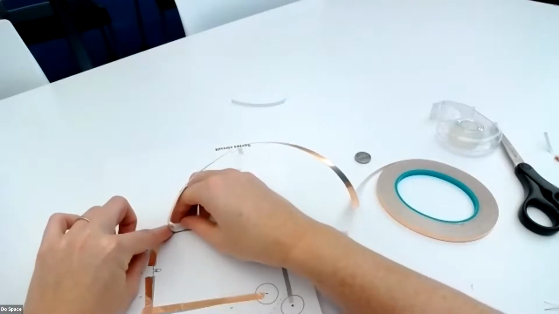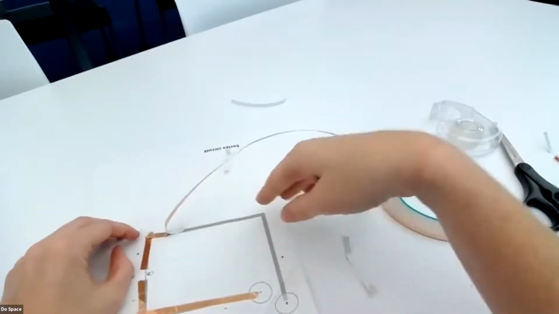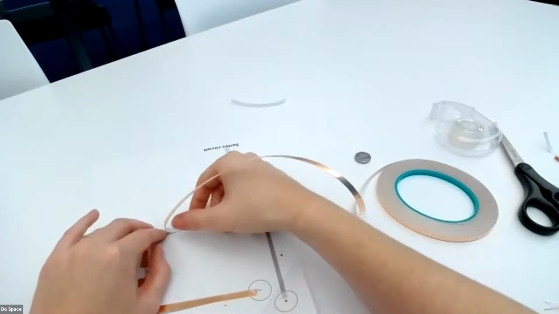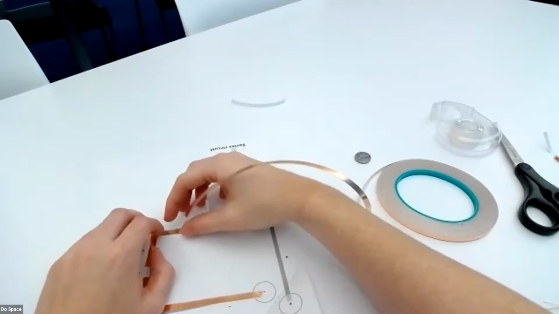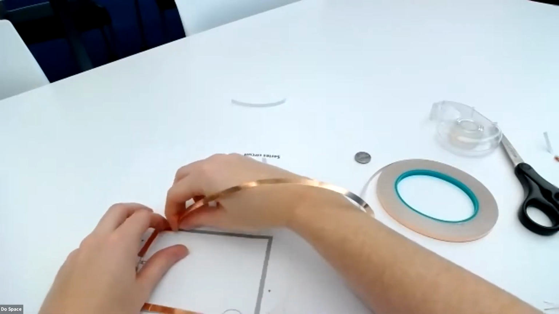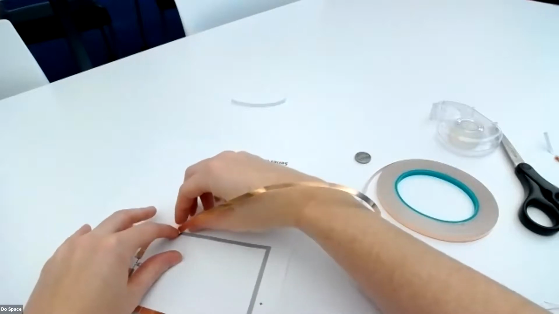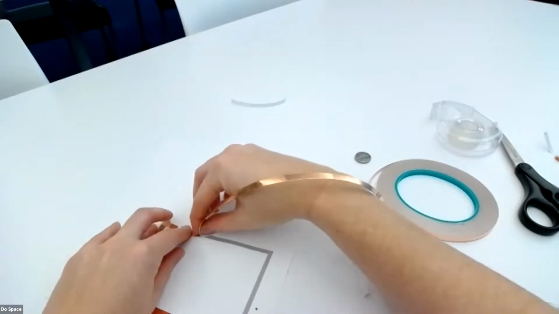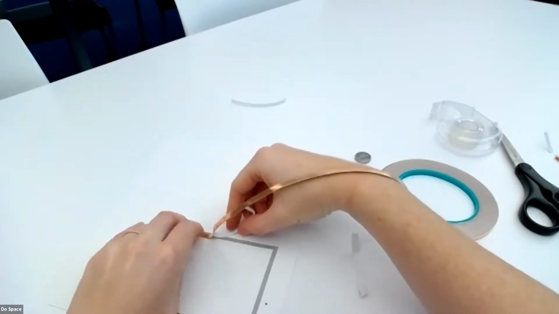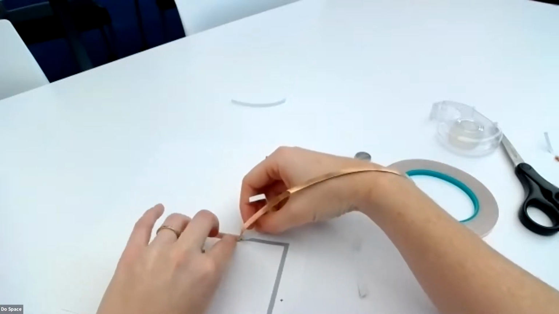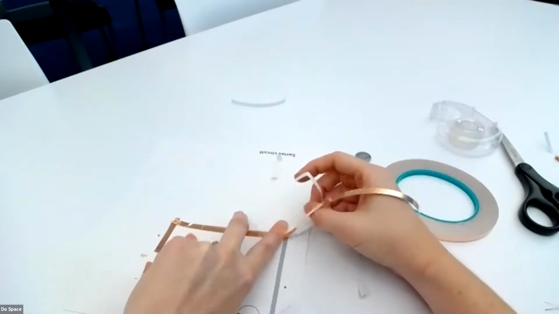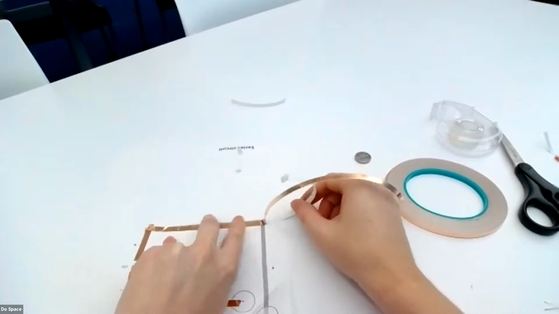And then again, this is where it sometimes gets tricky. Try and follow the path as much as you can. Sometimes it's a little bit trickier to get a straight line, but that's okay.